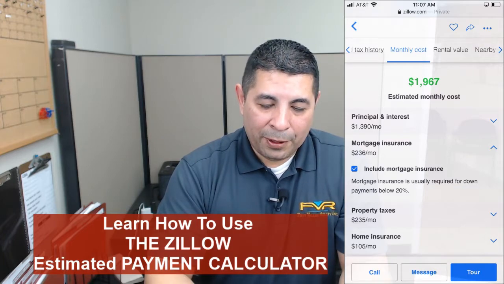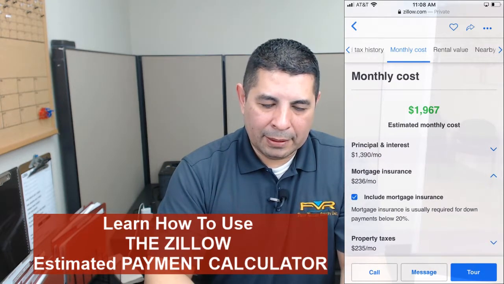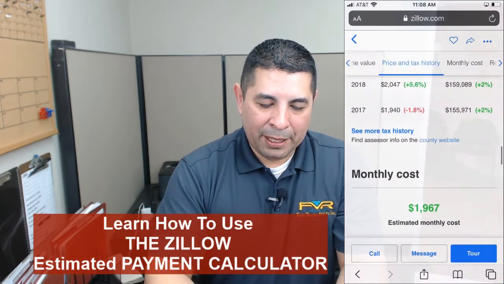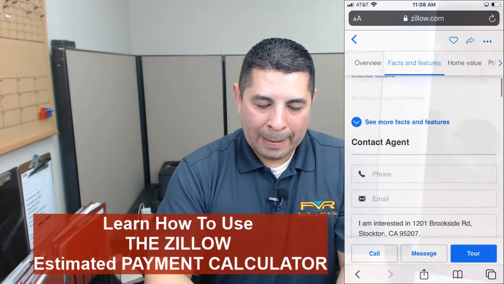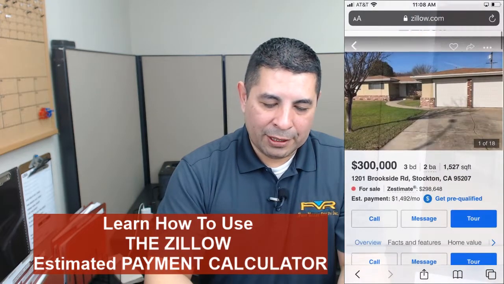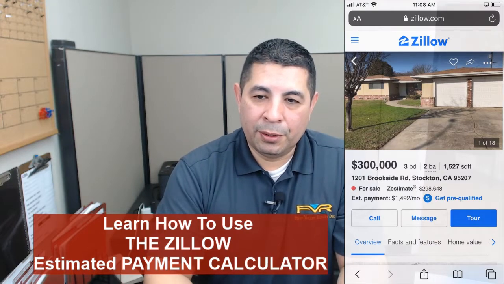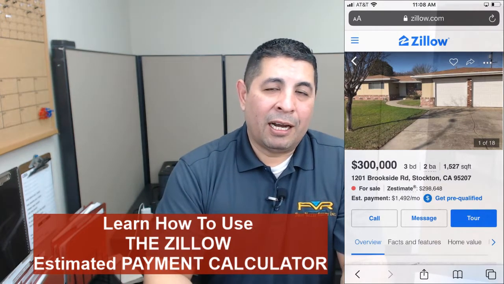It's the same property, and this is where a lot of the misleading happens, because a lot of people will see that the monthly payment is estimated at one thing, and it's a pretty decent house. It still shows the estimate of your monthly payment as $1,492, when in reality it's going to be based on how much you're really putting down and a lot of other factors.